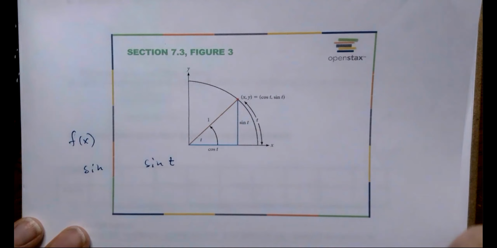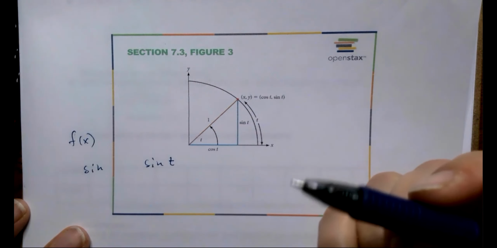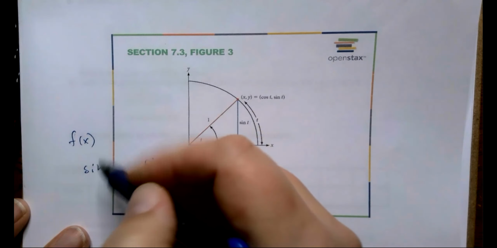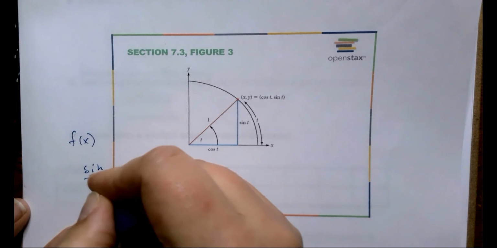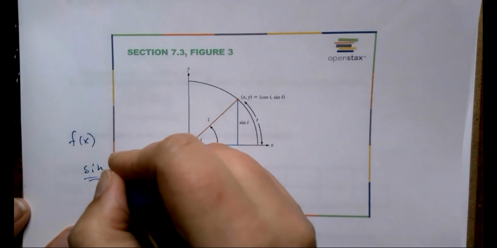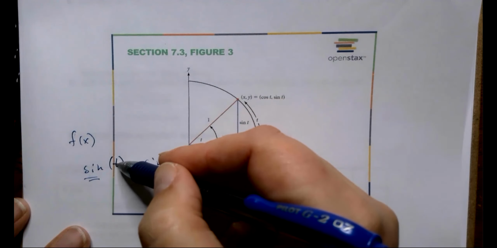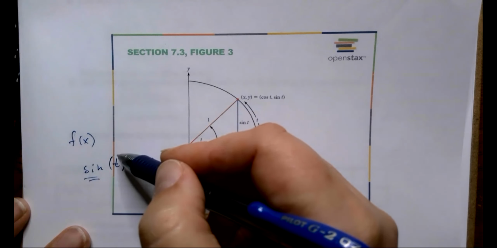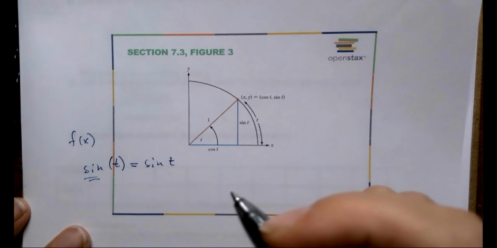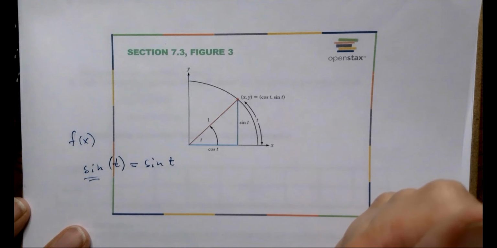We put the argument in the parentheses, and f is the name of the function. Now here the function is sine. It's a specific function, and it has its own name, and it's a function of an angle t, right? When t changes, the sine changes. But for shorthand, we're going to be writing just sine t.